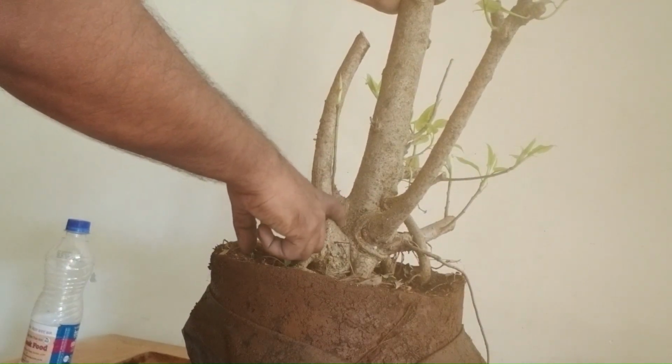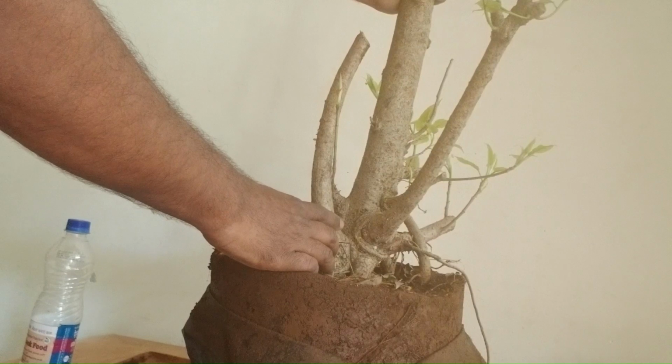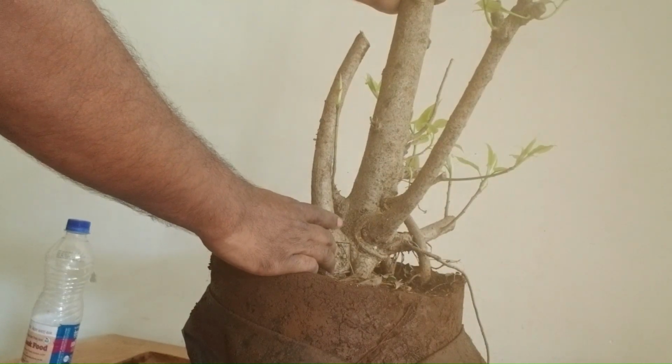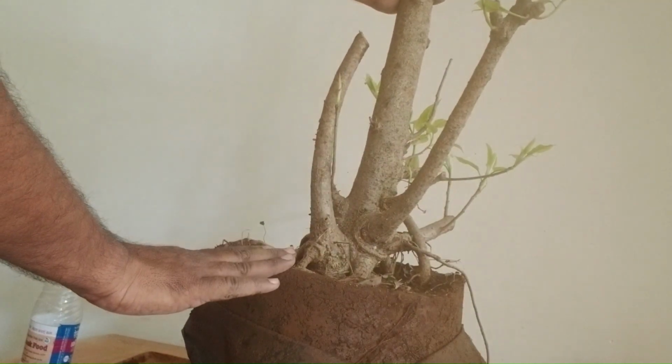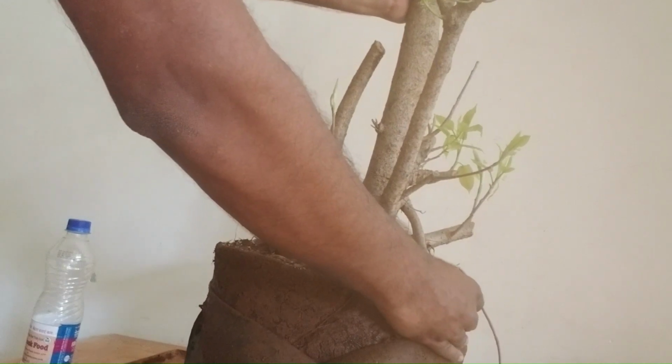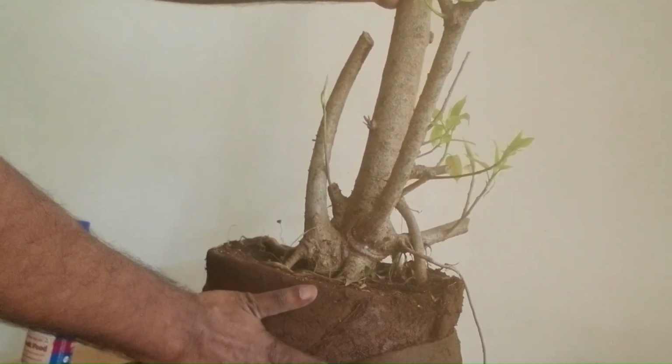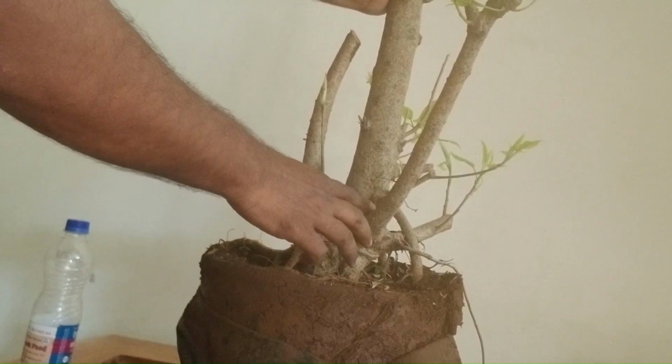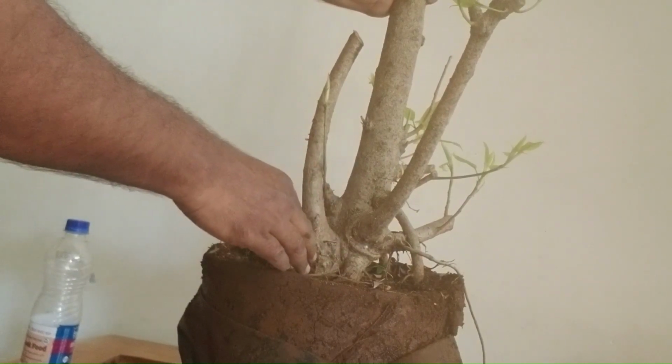Once those are removed, you will see that the trunk will be much clearer. Going to remove these two now, and then let's see how it looks.